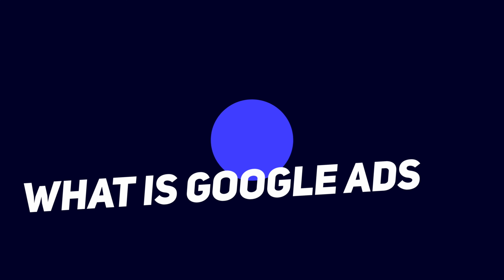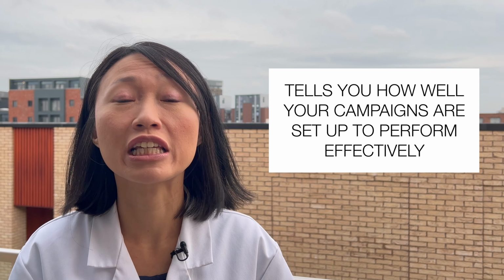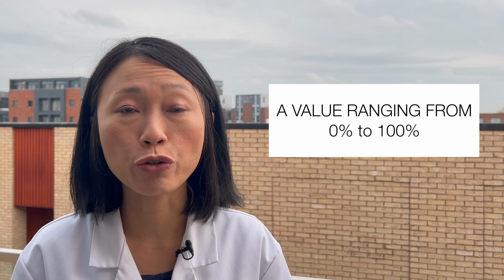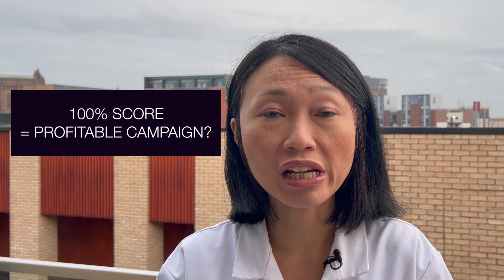What is a Google Ads optimization score? It's basically a report card telling you how well your campaigns or your account have been set up to perform effectively. This number is displayed as a percentage and it can be any value from 0 to 100%. According to Google, getting to 100% means your campaign is ready to perform at its very best. But is it? Is getting to 100% your ultimate goal? Does getting to 100% mean you will definitely have profitable campaigns running like clockwork?